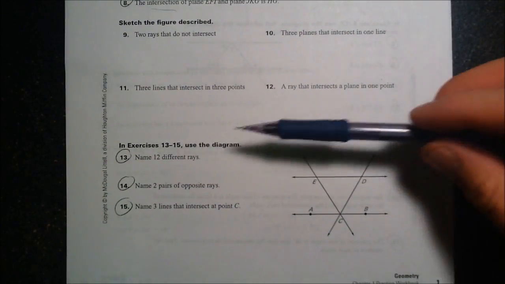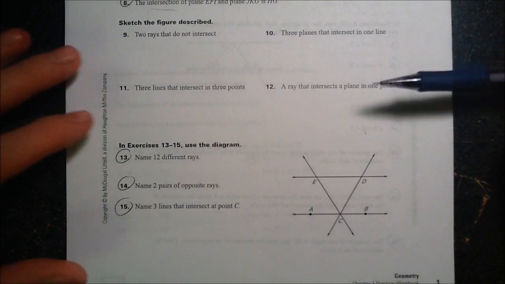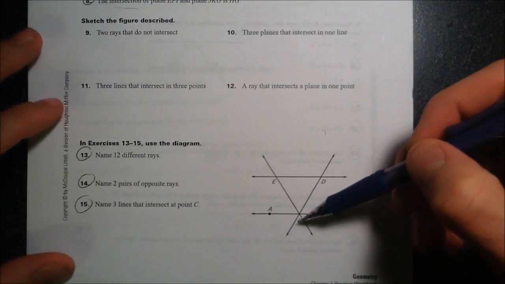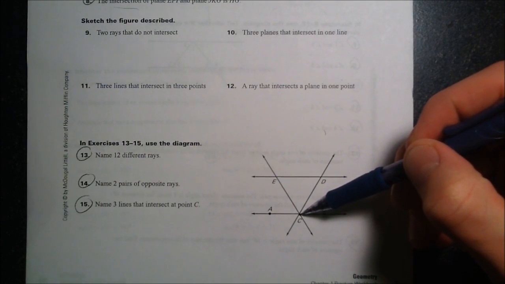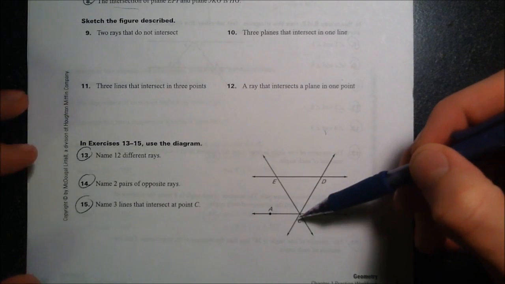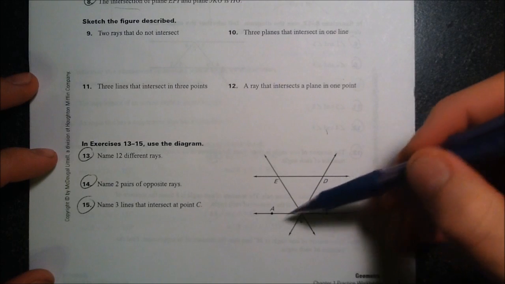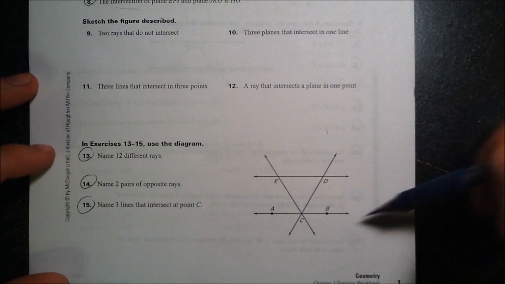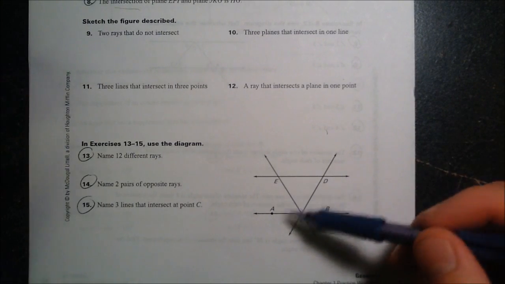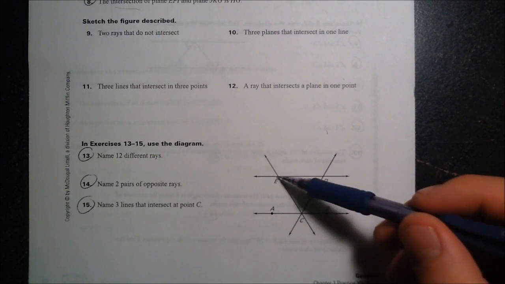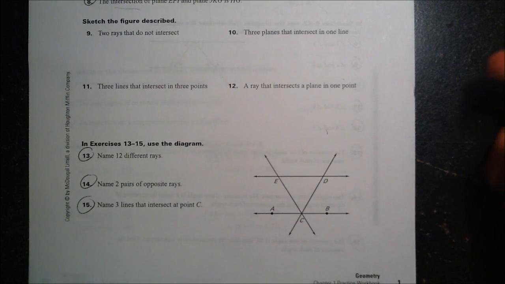Below here, number 13 says name 12 different rays using this diagram. We should be comfortable with that. If you look at point C, you've got a bunch of rays coming out of that, but the ones that you can name, you could say ray CA, and then ray CE, and then ray CD, and then ray CB, and then you can go pick another point. So like point E, you have ray ED and ray EC, and so on and so forth.